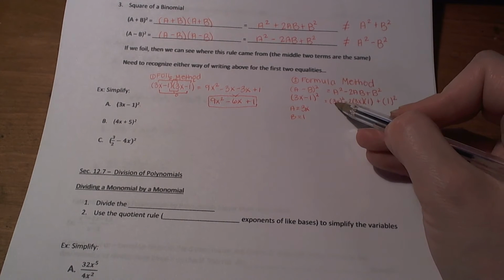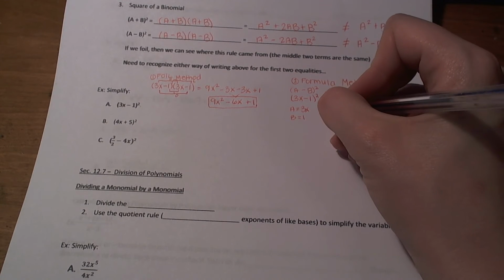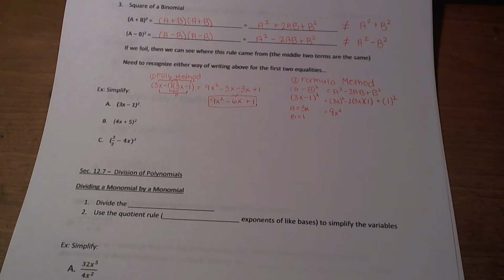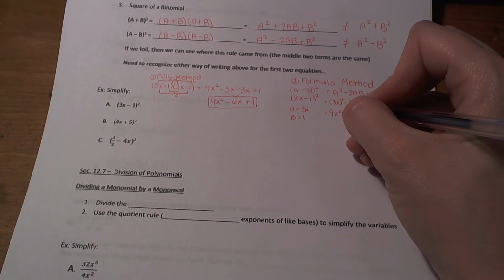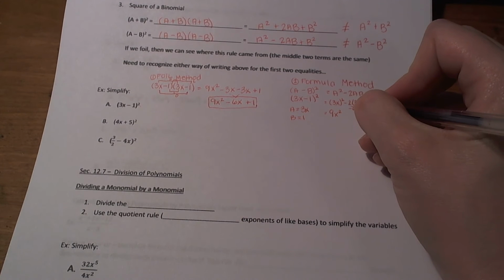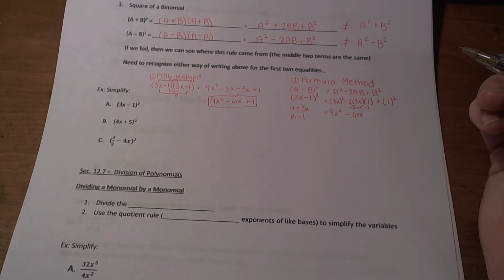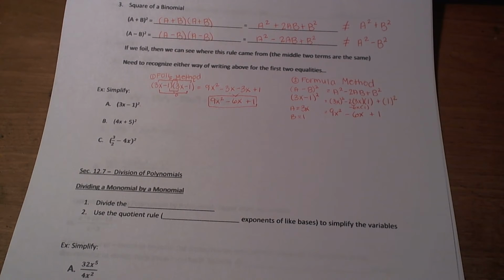So for the first one, 3x quantity squared means you square the 3, which is 9, and x squared is x squared. And now we have minus 2 times 3x is minus 6x times 1 is minus 6x, plus 1 times 1 is 1.